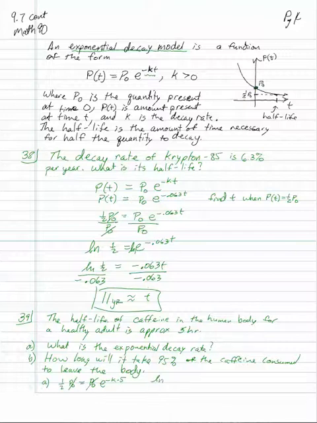So I got ln of 0.5 equals negative 5k. Then you divide both sides by negative 5.